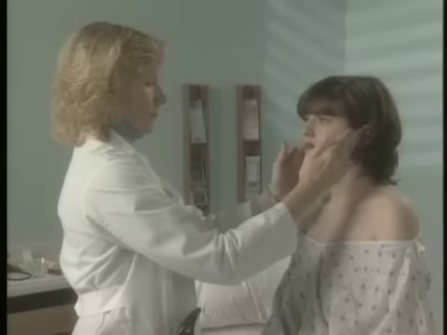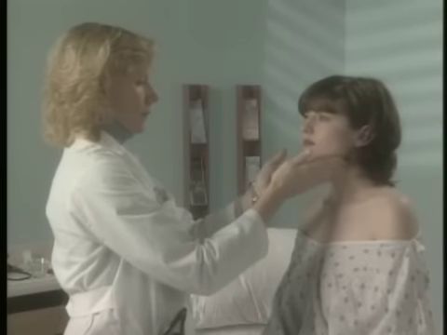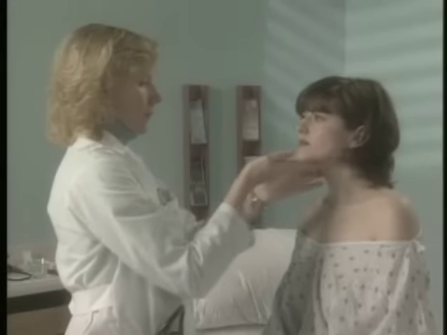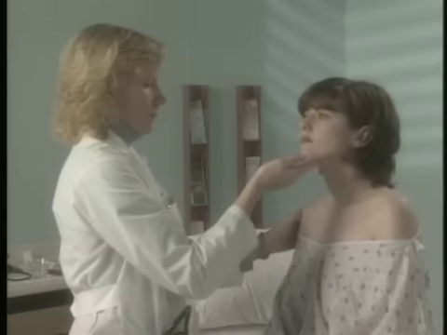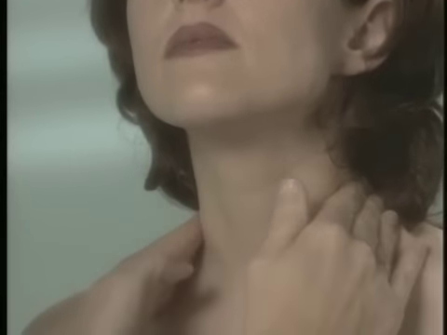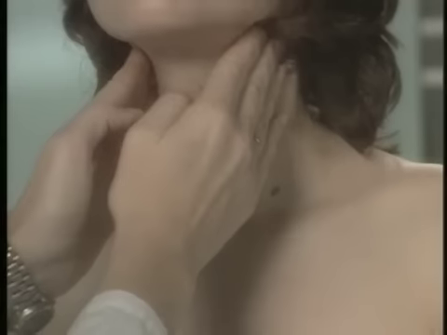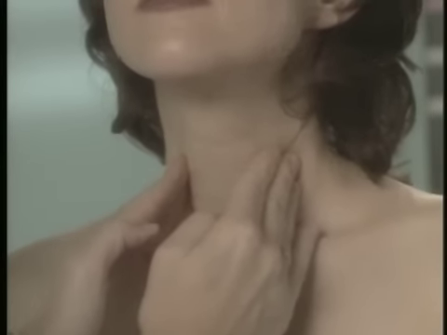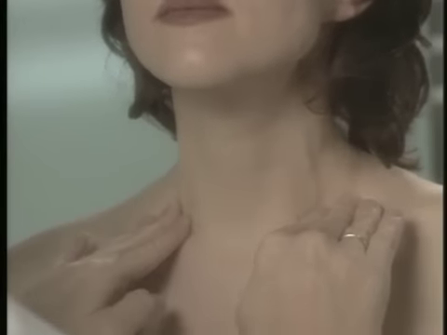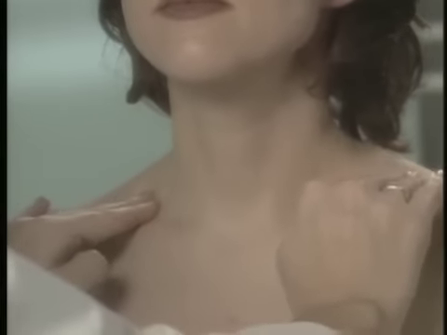Note the location and technique of palpating the following lymph nodes: occipital, postauricular, preauricular, submandibular, submental, posterior cervical in the posterior triangle, deep cervical covered by the sternocleidomastoid muscle, supraclavicular, and infraclavicular.